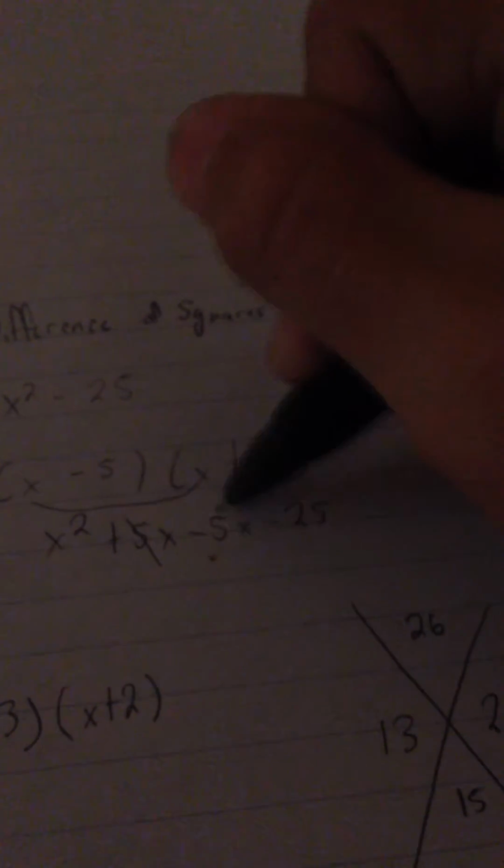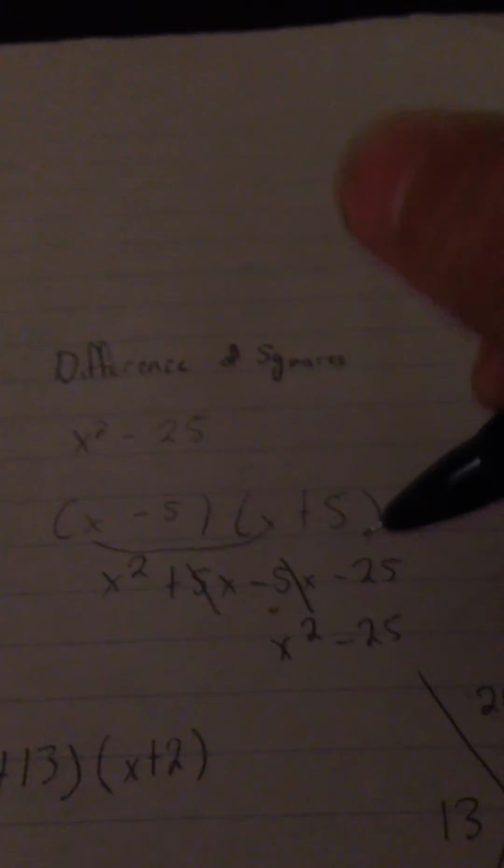And these two are going to cancel out, and that leaves you with x squared minus 25, and that's the original equation.